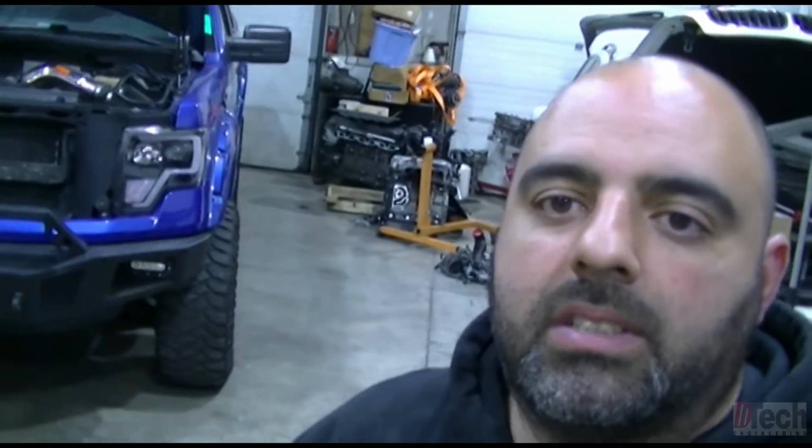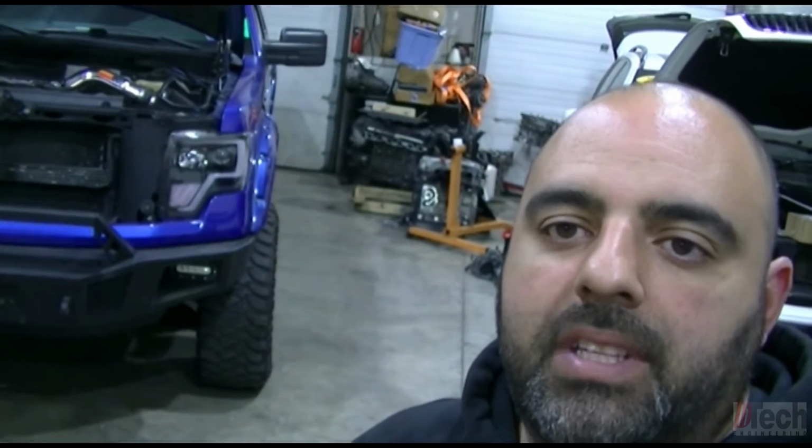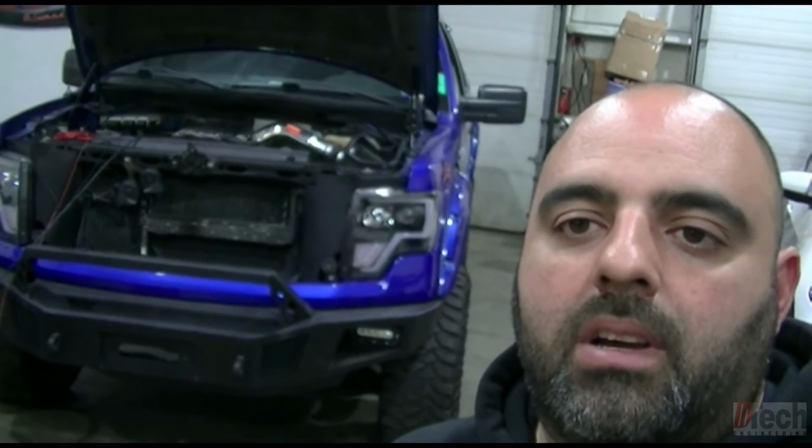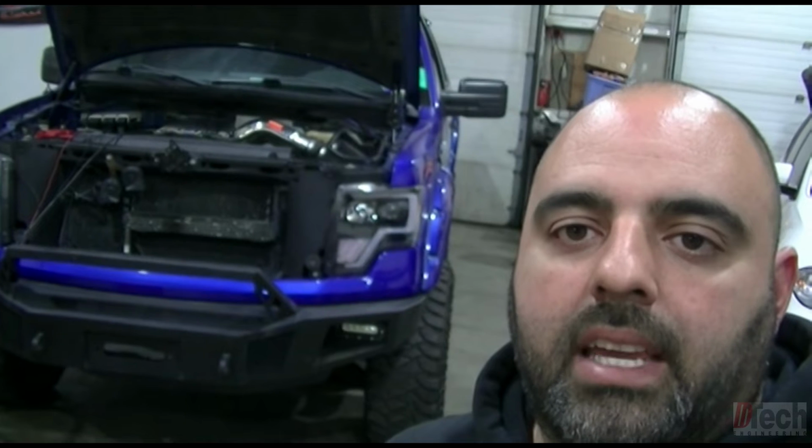Today's vehicle is this 2013 Ford F150. It's got the 5.0 liter V8, and the customer brought it to me to inspect for a misfire. He wanted me to find out what's the cause of it and see what was going on. I scanned it. It's got a code for cylinder number 8 misfire.